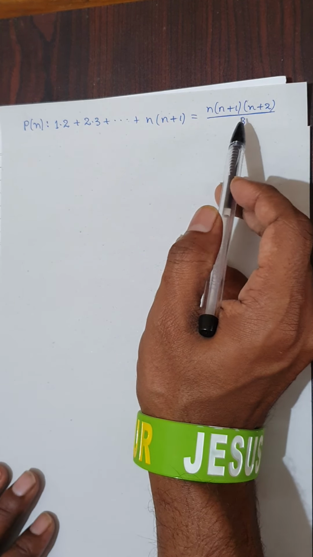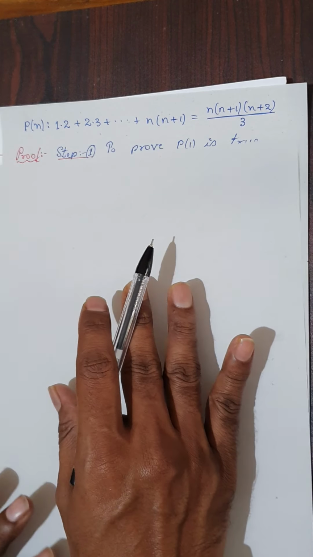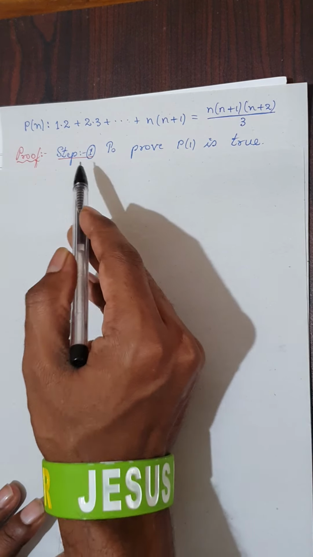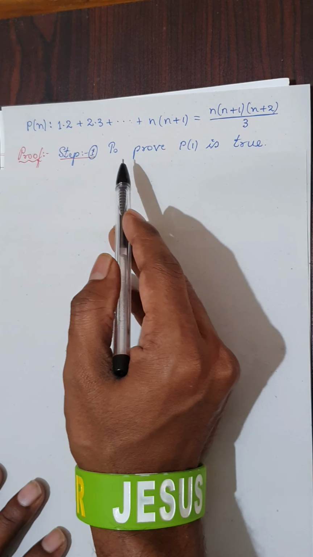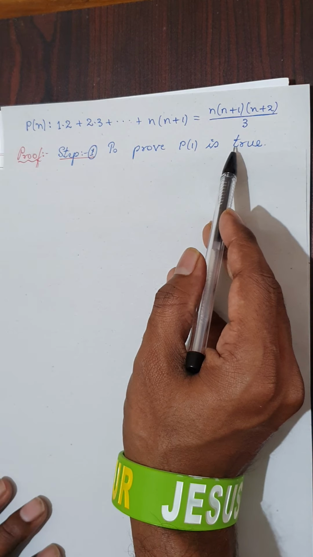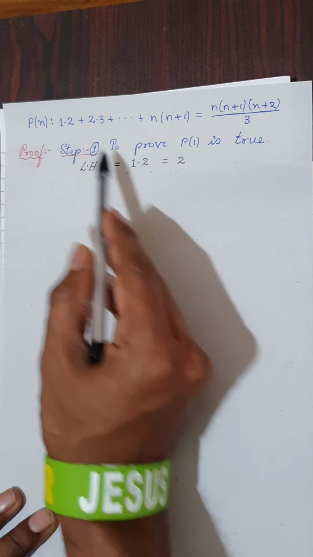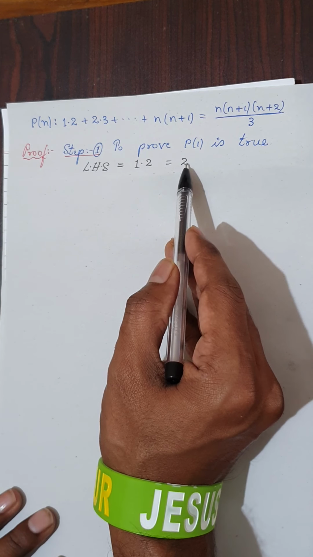Now you are very familiar with all the steps of the mathematical induction. So you know the first step. What is the first step you are going to do? The first step is to prove P of 1 is true. Once we do this, we go with LHS. We know LHS is 1 into 2, which would be 2.